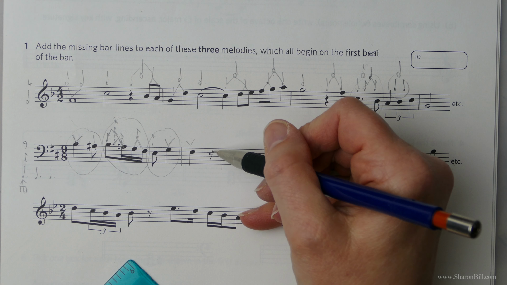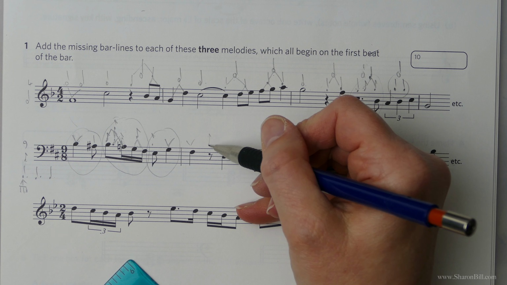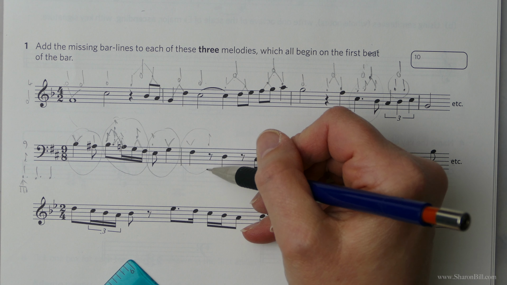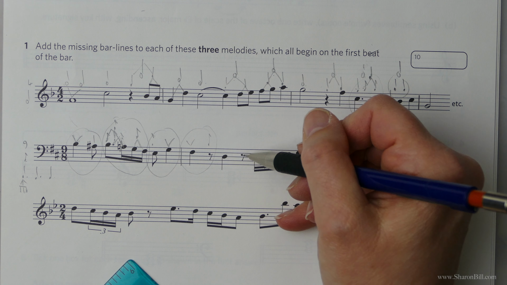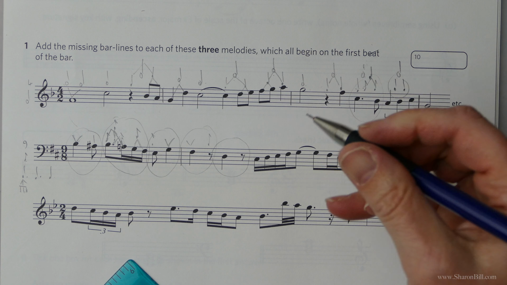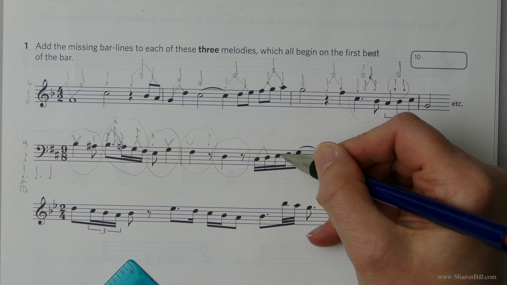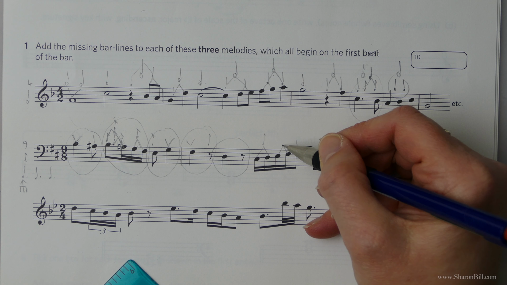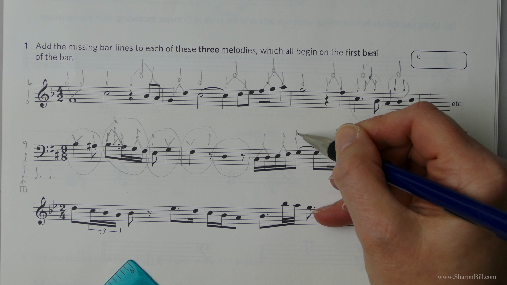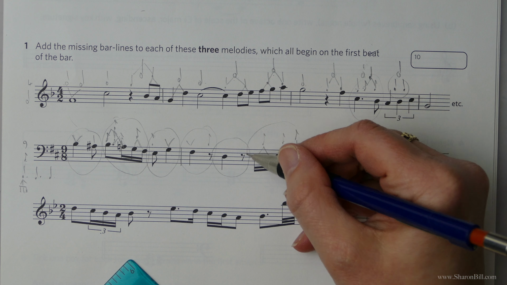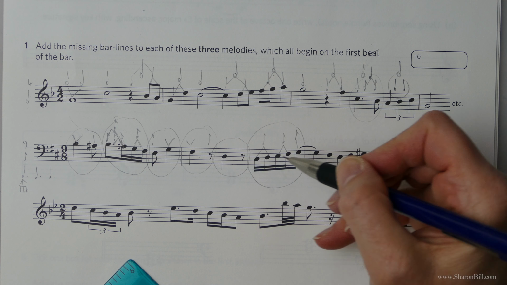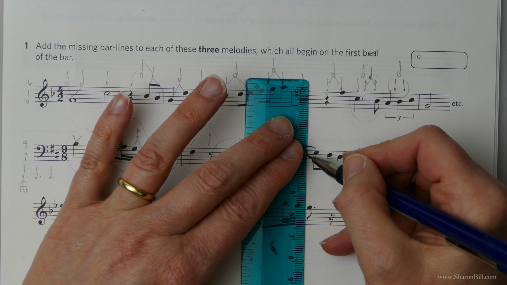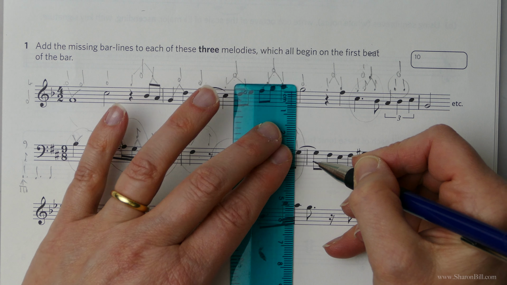So 1, 2, 3. That's a quaver beat rest, an eighth note rest. There's our first group of 3. 1, 2, 3. There's our next group of 3. 1, 2, 3 quaver beats. Two semiquavers give us a quaver, quaver, quaver, eighth note, eighth note, eighth note. 1, 2, 3. So there's our 1, 2, 3 groups of 3, bar line under the tie.